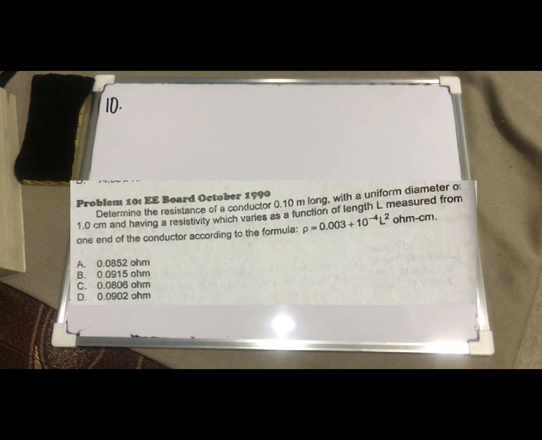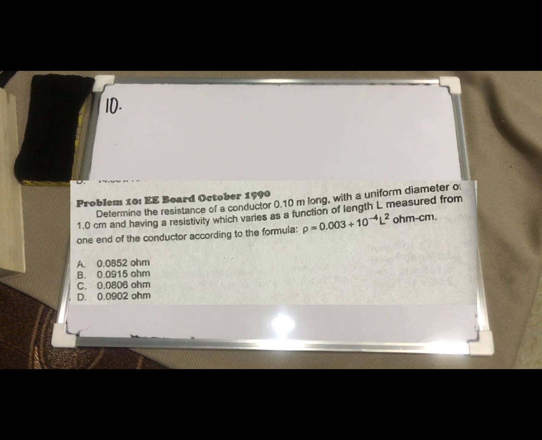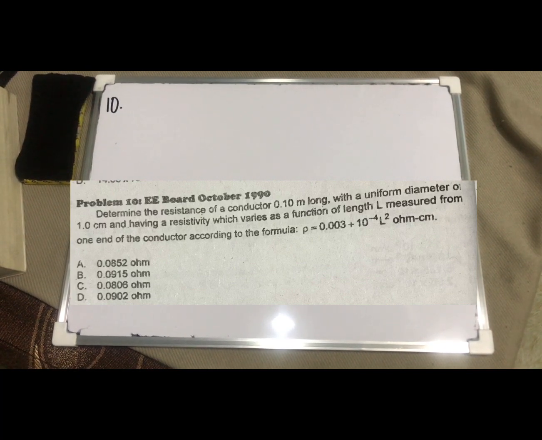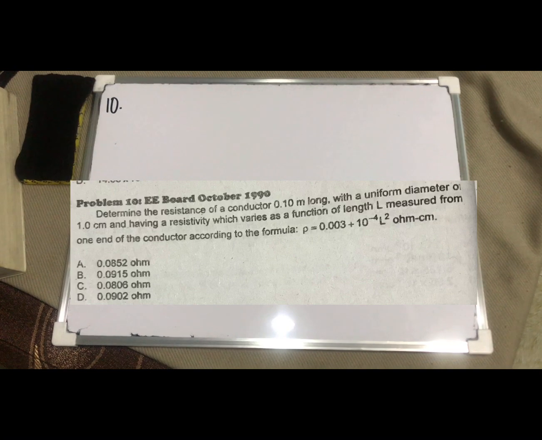Determine the resistance of a conductor 0.10 meters long with a uniform diameter of 1 cm and having a resistivity which varies as a function of L or length measured from one end of the conductor according to the formula resistivity is equals to 0.003 plus 10 raised to negative 4 L squared ohm cm. So, halos kagaya din siya nung number 9. Ang pinagkaiba lang nito, yung specific resistance natin varies directly as a function of L.